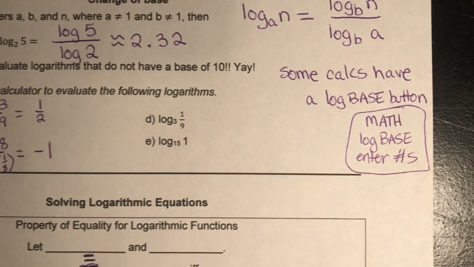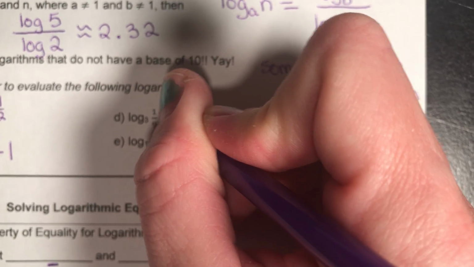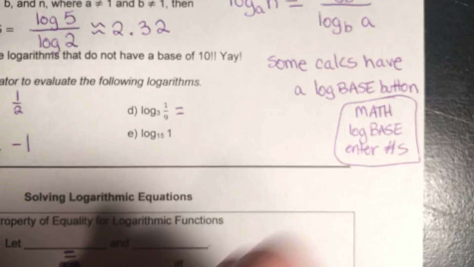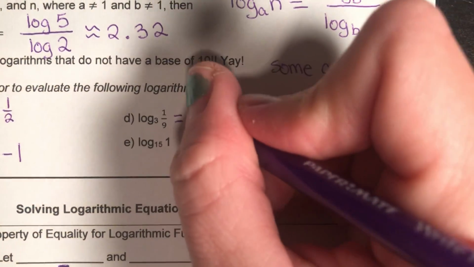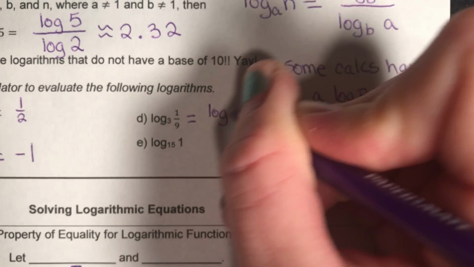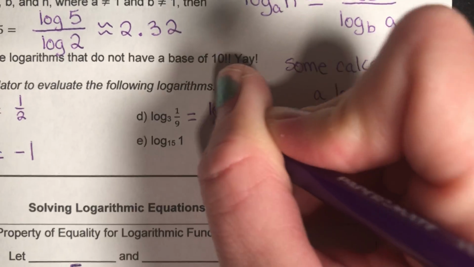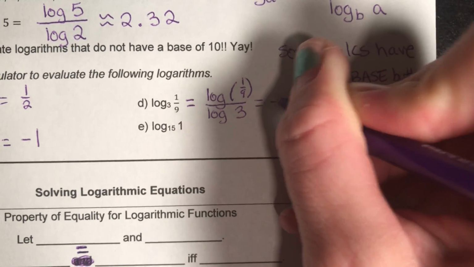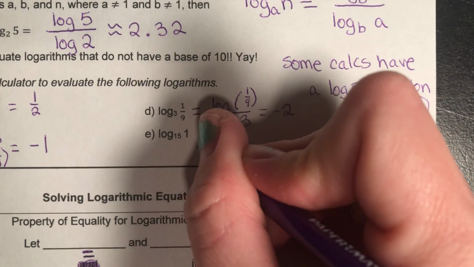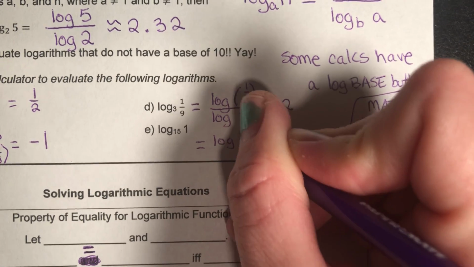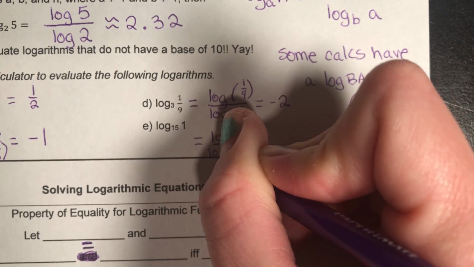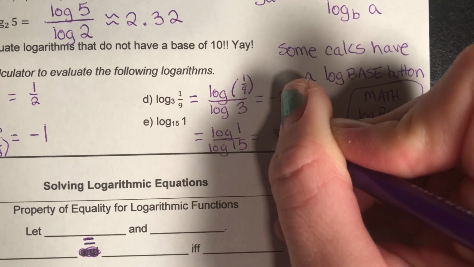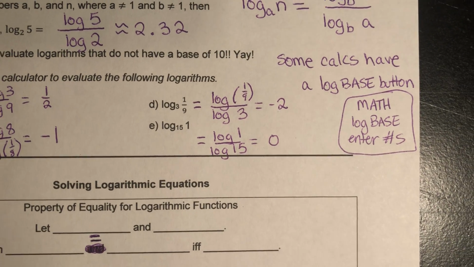I've already previously evaluated these, so you can definitely pause this video if you want to do it before me and see if you are correct. Here we would have log of 1/9 divided by log 3, which equals -2. And here we have finally log 1 divided by log 15, which would equal 0.